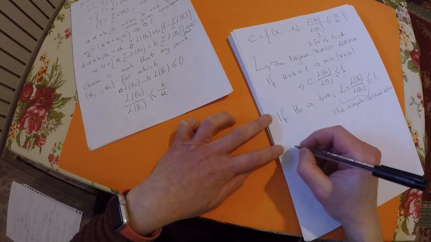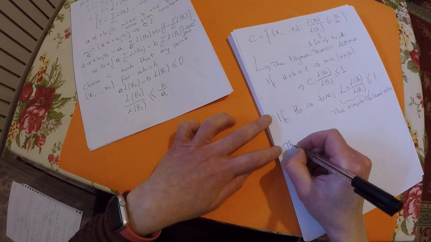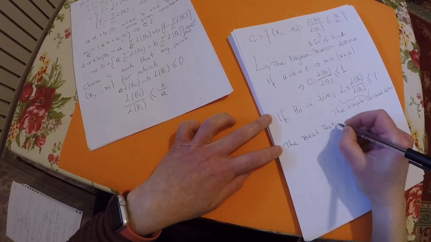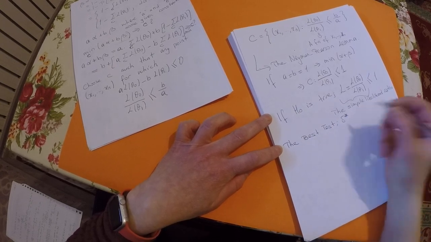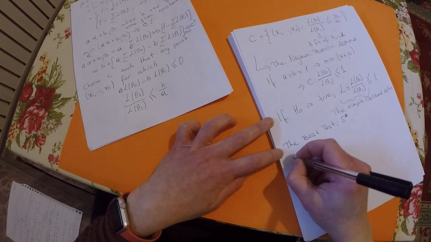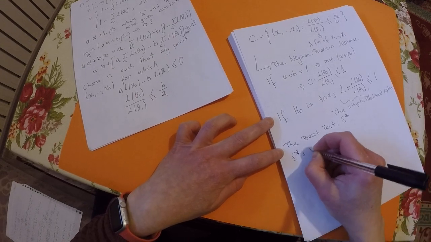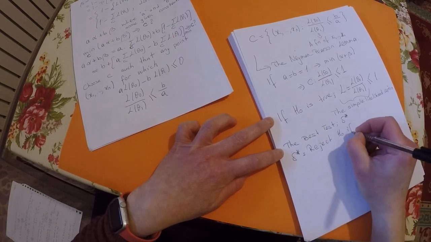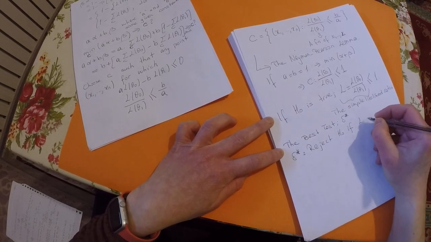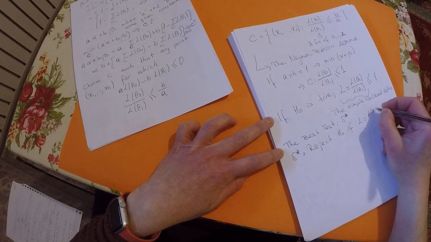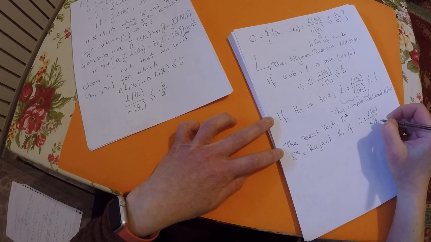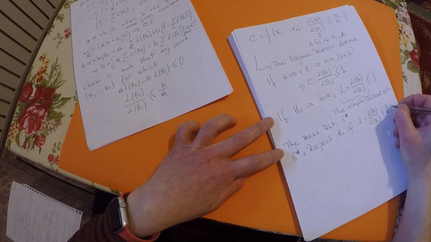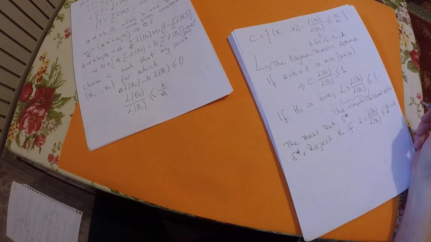Okay, then our best test, let's define it by delta star, is: reject H0 if this simple likelihood ratio is less than or equal to B over A, let's say some value K.